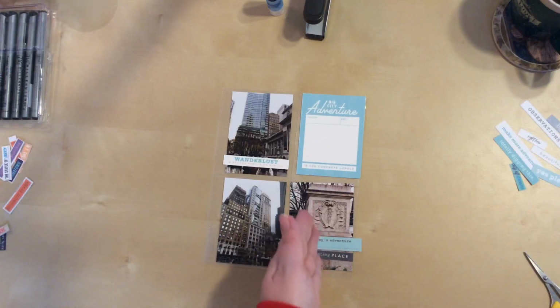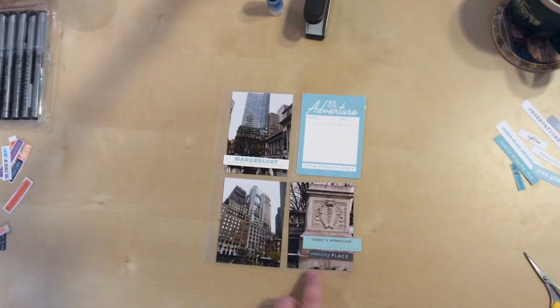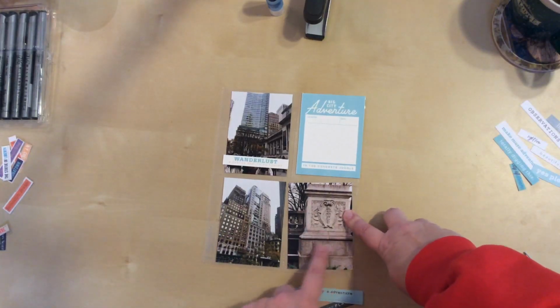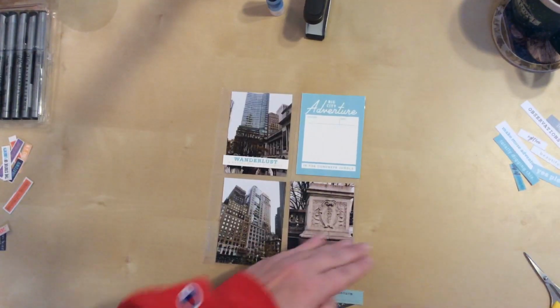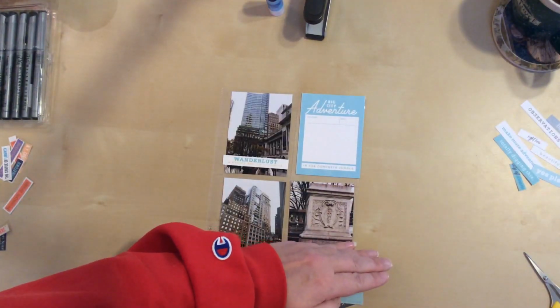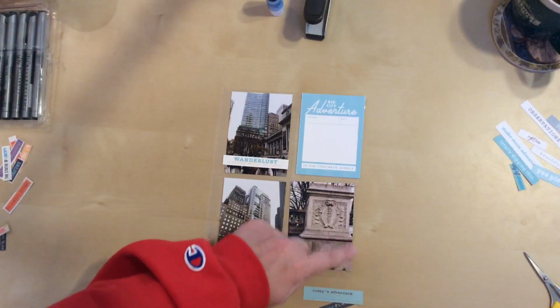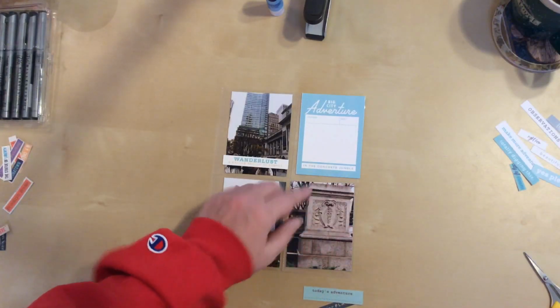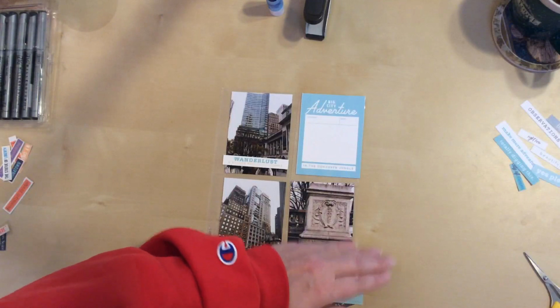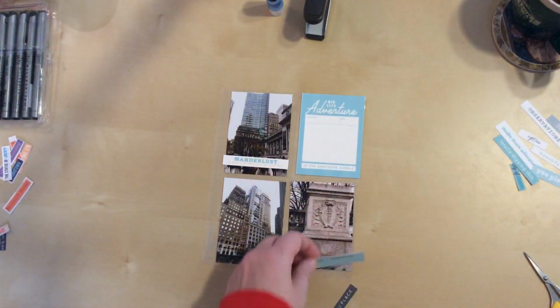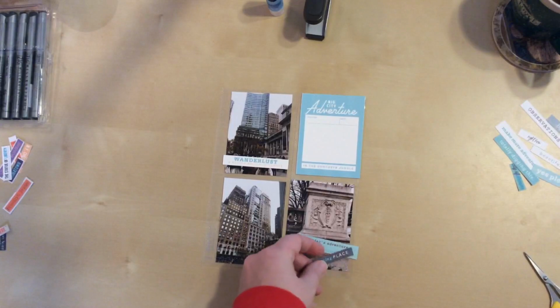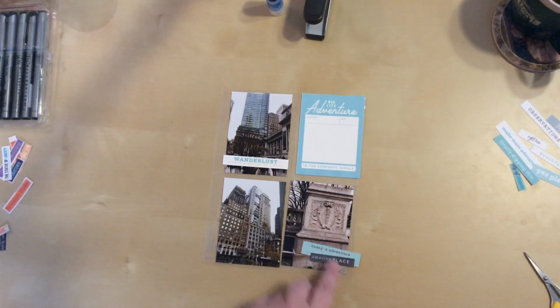Otherwise, I feel like it's covering up too much of the pillar. I mean, granted, there's nothing here, but it looks funny, I think, just to have this block standing out of nowhere. Excuse me, sorry, I have a frog in my throat today. I apologize. So I think I may trim that down just so I see a little bit more of the base down there.